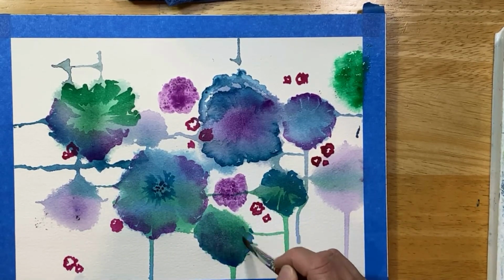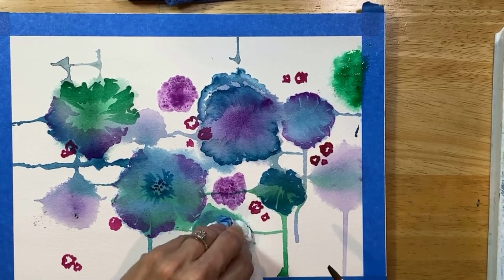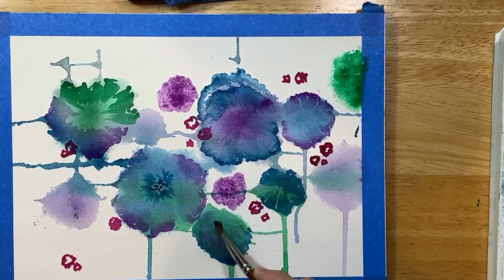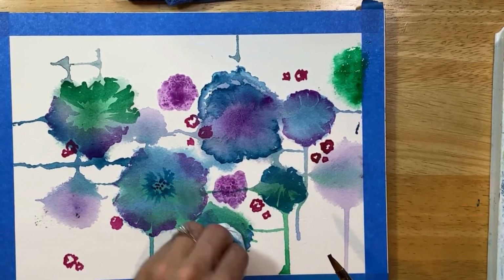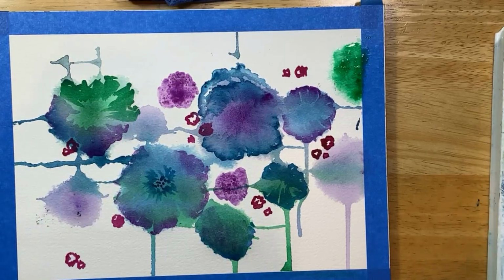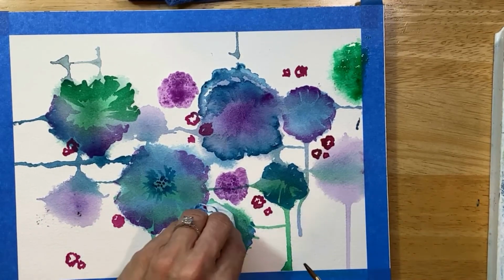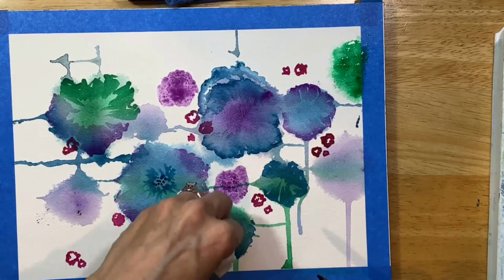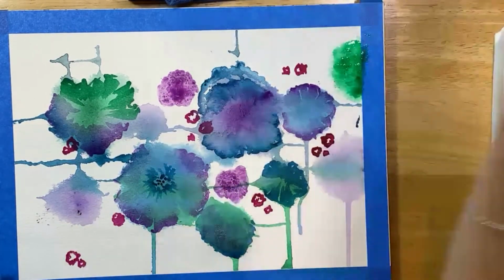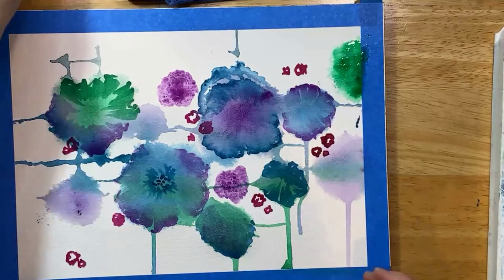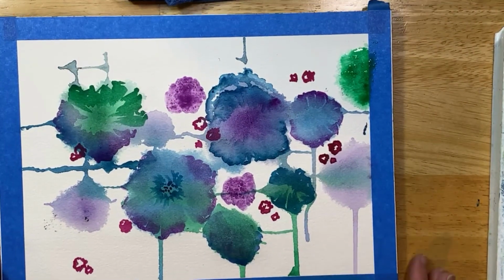But for now, I'm just going to do it by lightening this up a little bit. This is called doing a lift. The colors that I'm using are pretty staining, so I'm not going to get a huge lift. I'm not going to be able to erase this paint all the way back to white paper, but I want to change it up a little bit from what it was. So I'll come back to that in a minute, but it was just dull.